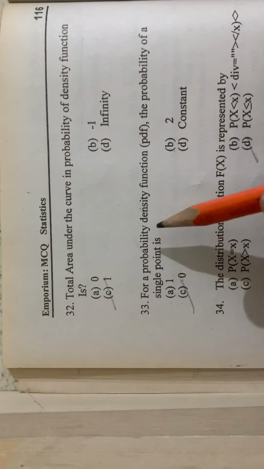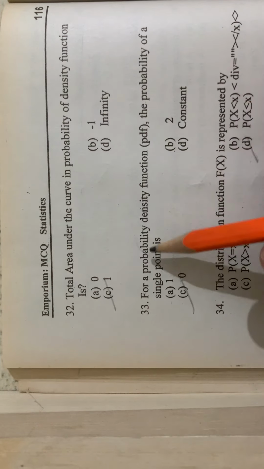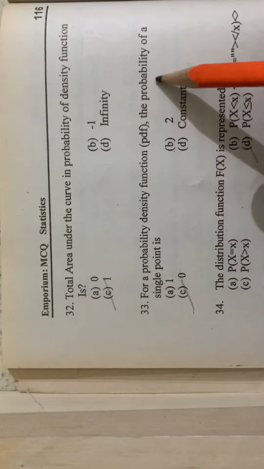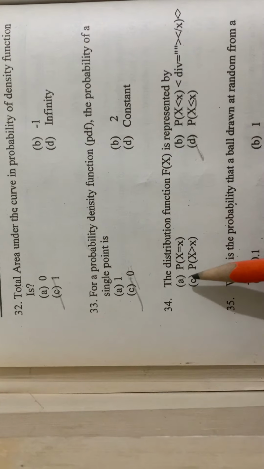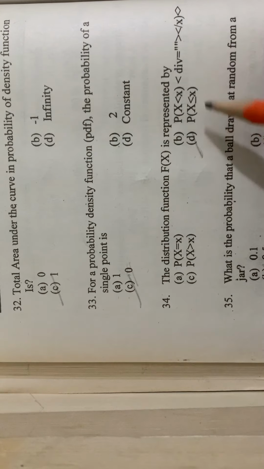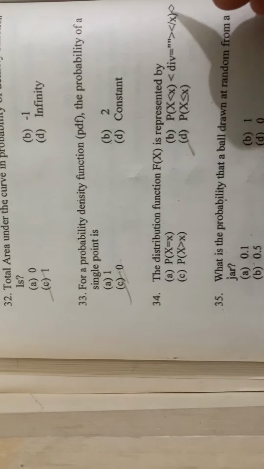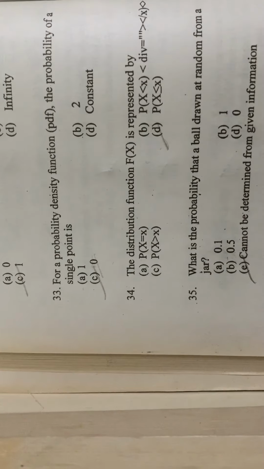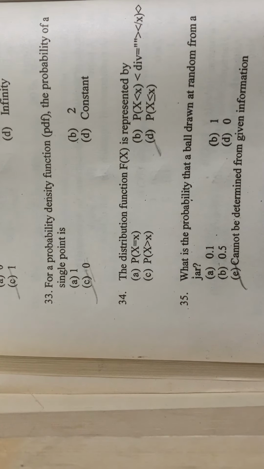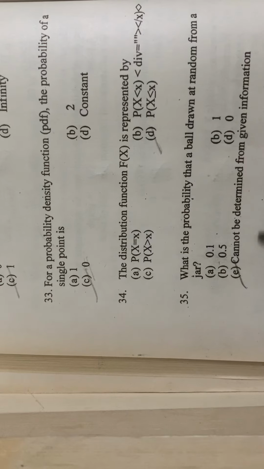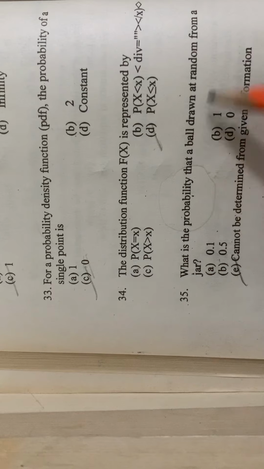33rd MCQ is for a probability density function PDF, the probability of a single point is 0. MCQ number 34 is the distribution f(x) is represented by p(x) and we have the sign and x. Okay. Now we have MCQ number 35, that is what is the probability that a ball drawn at random from a jar. Okay, so its option is cannot be determined from the given information. Means we cannot determine the probability in this condition.